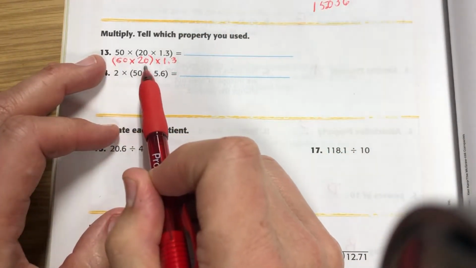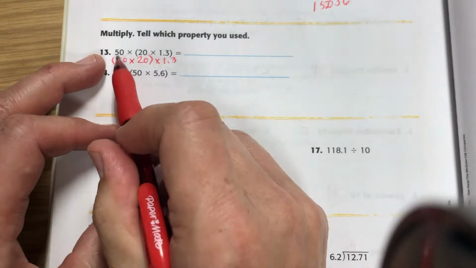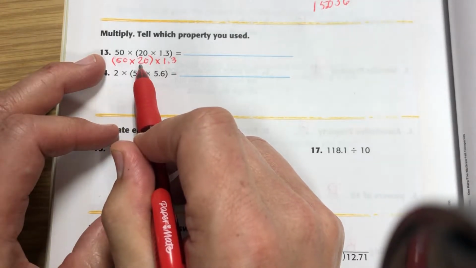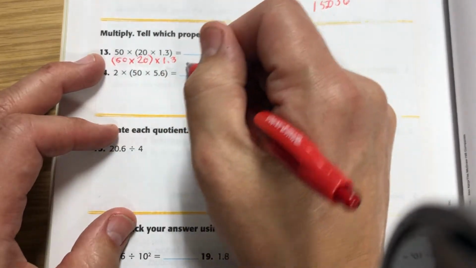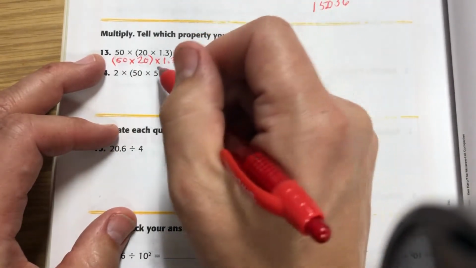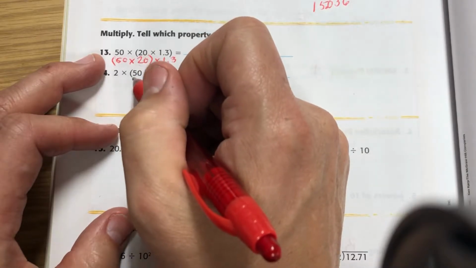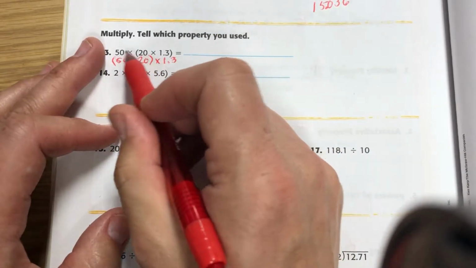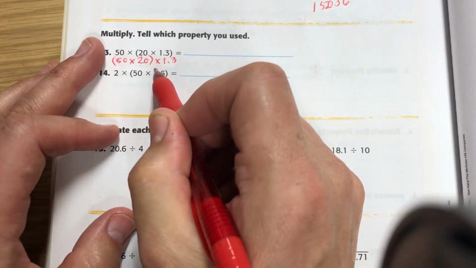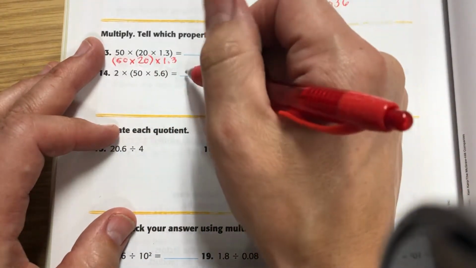That makes it easier for me because when I multiply 50 times 20, I'm going to get 1,000. So when I changed the parentheses, I changed it by grouping it differently. So that's the associative property.